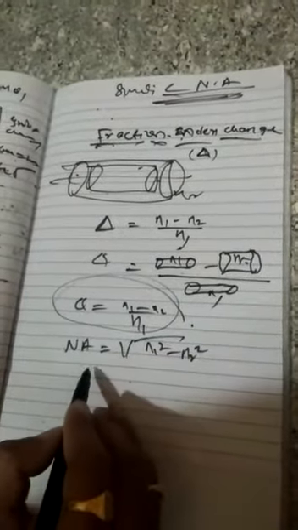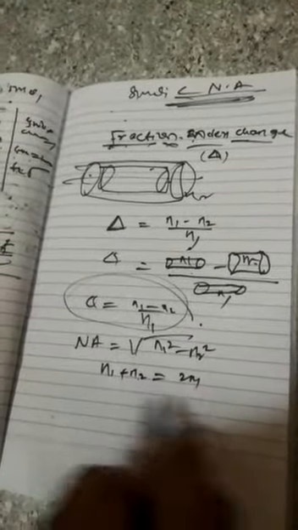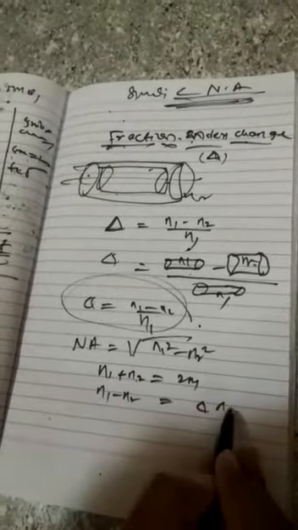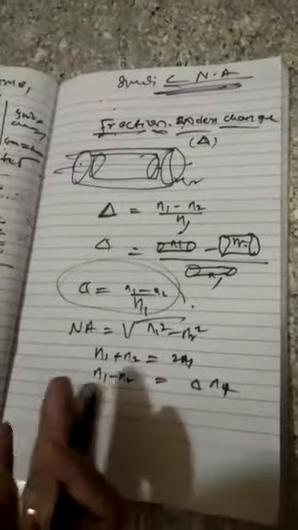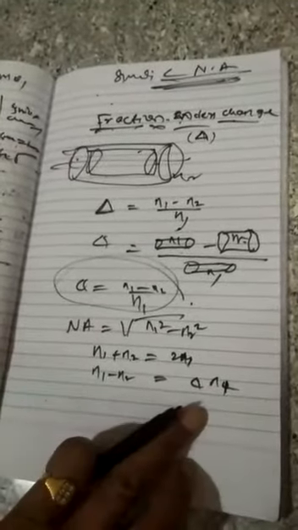Then n1 plus n2 can be written as 2n1, and n1 minus n2 can be written as delta n1, because the difference is small, so n2 is nearly equal to n1. Plus means 2n1 and minus means this is the difference.